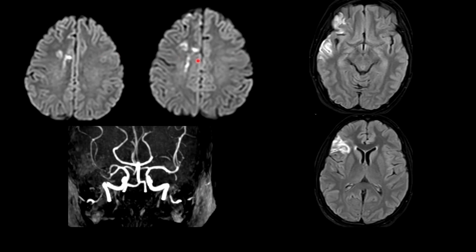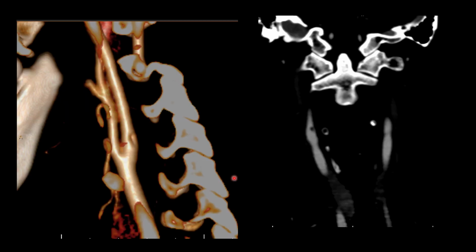So this is the MRI in this patient. Diffusion weighted images show areas of acute infarcts in the centrum semiovale and the right frontal lobe. FLAIR shows prior infarcts in the right frontal lobe and right temporal lobe. On MR angio, we are able to see areas of narrowing in the right middle cerebral artery, with attenuated signal intensity of the M1 and M2 segments.